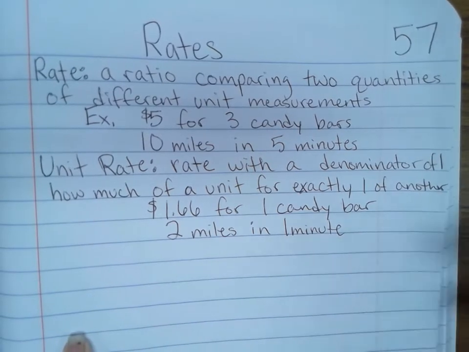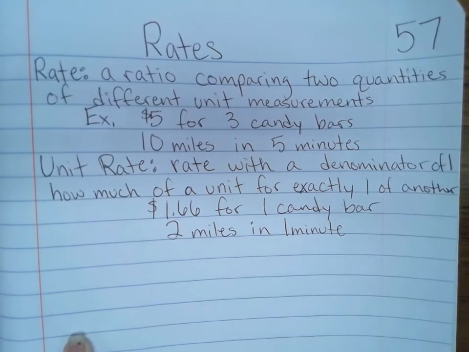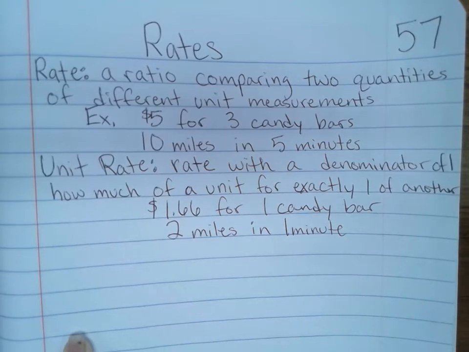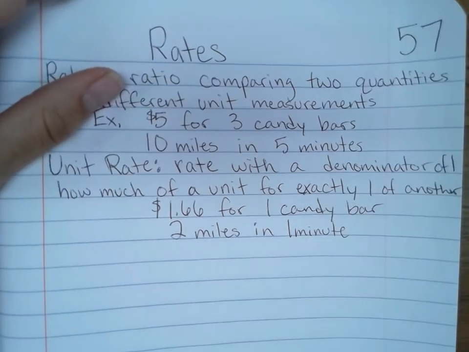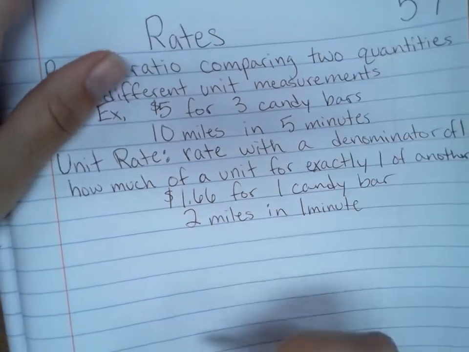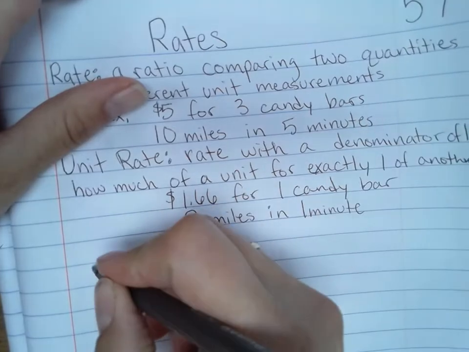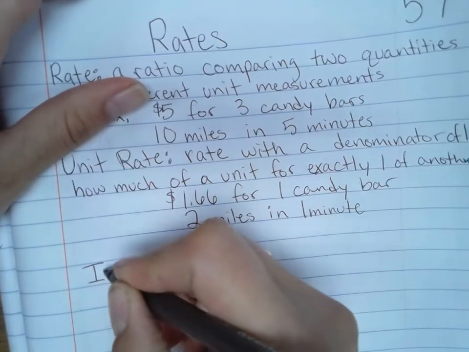So what we're going to practice doing is we're going to take rates that are given to us and simplify them to unit rates. So here's an example. Let's skip one line and I want you to write this example.